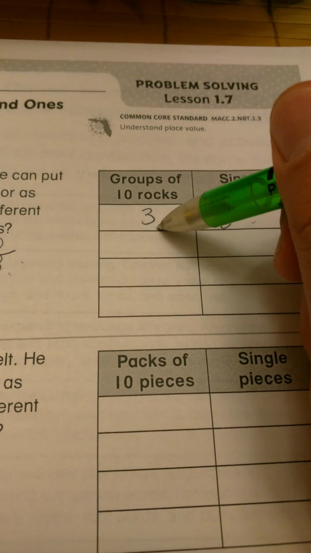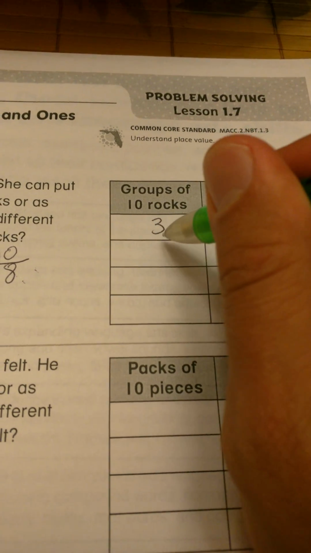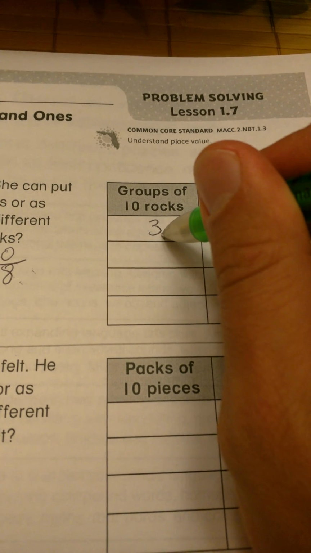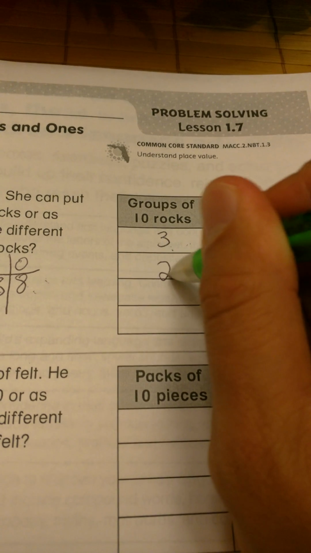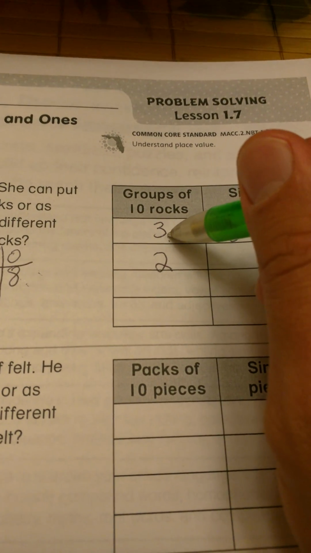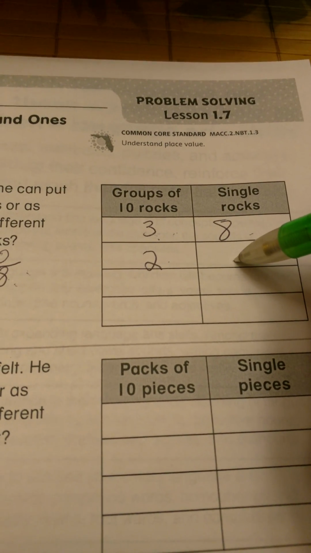I'm going to take away a group of 10 rocks. So if I take away a group of 10, instead of having 3 groups, I have one less group of 10, and now that's 2 groups of 10. Again, I'm taking away a group of 10, and I'm moving it over here to the single rocks.